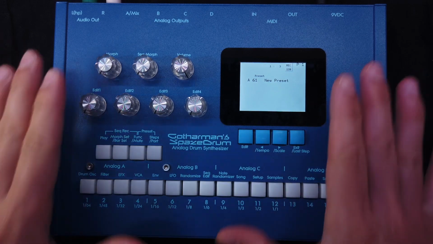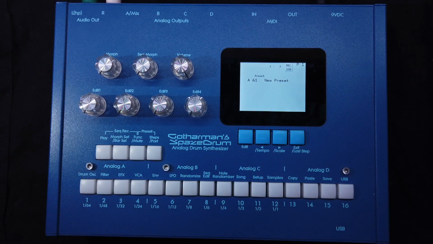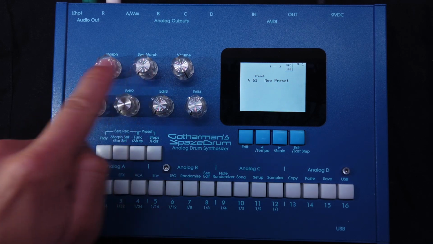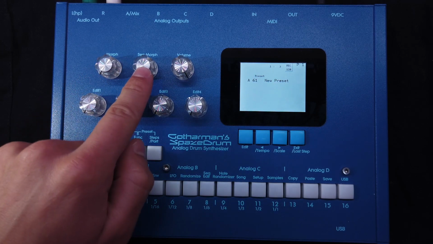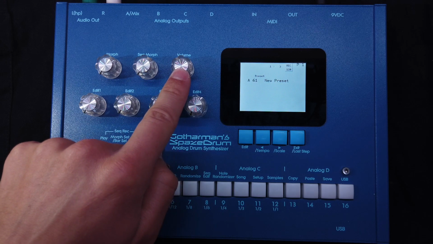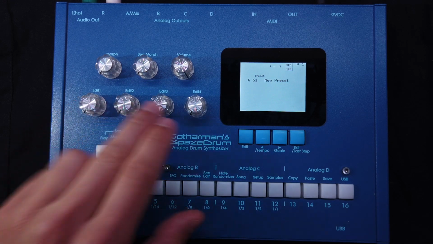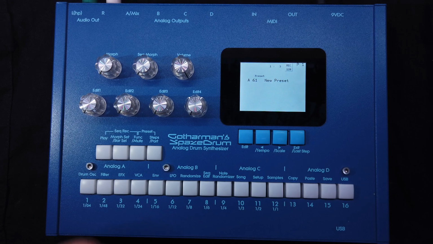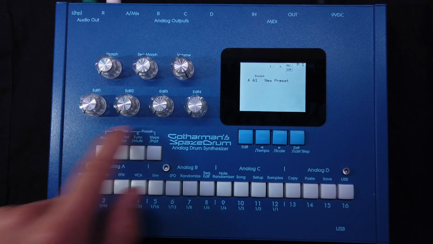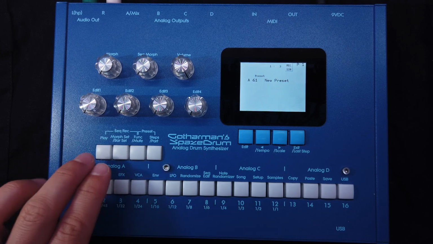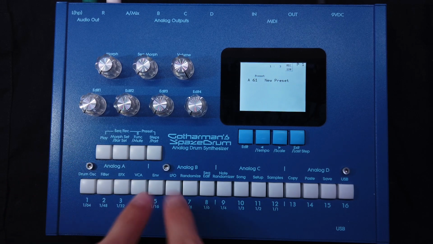Okay, so now let's look at the user interface and then create a sound from scratch. Just like you will find on the Little deFormer 3, there are 2 morph knobs, one for audio morphing and one for sequencer morphing, and then there's a volume knob. Below those, we have 4 edit knobs, which are context sensitive and which can also be mapped to certain modulation targets. And then we have 4 function buttons, which let us control the sequencer and also enter certain function modes for the 16 step buttons down here.